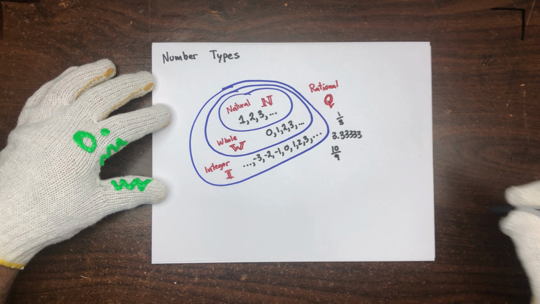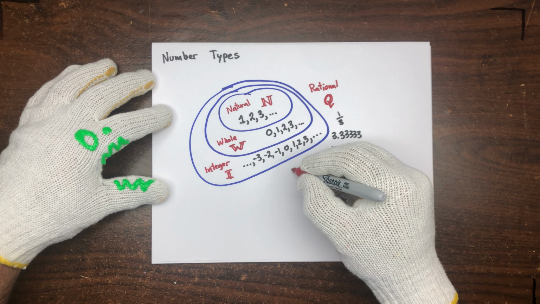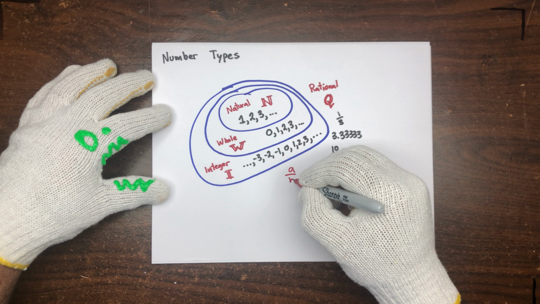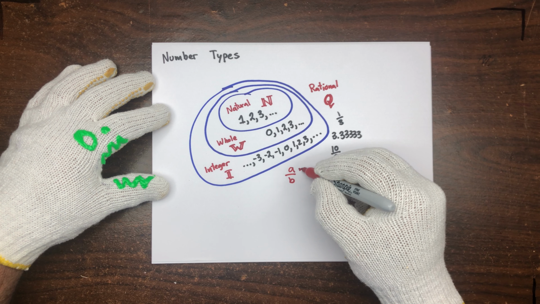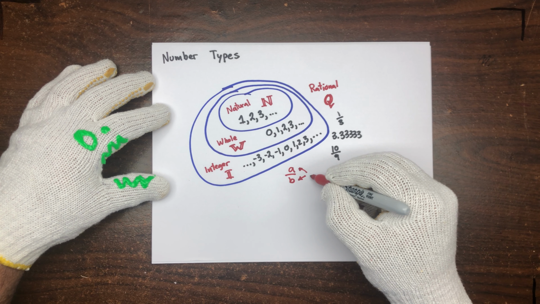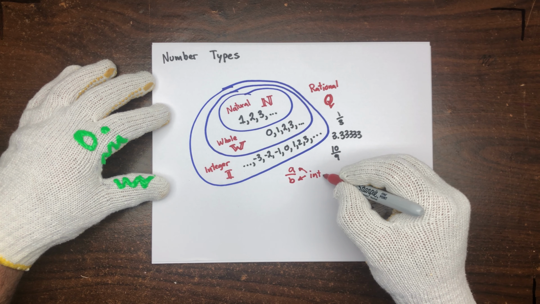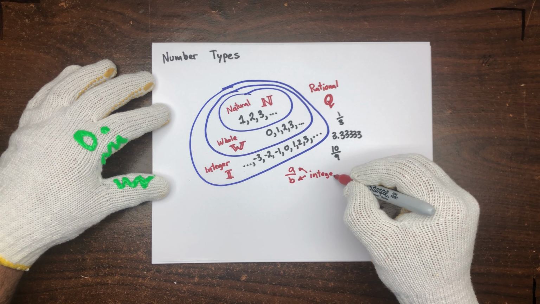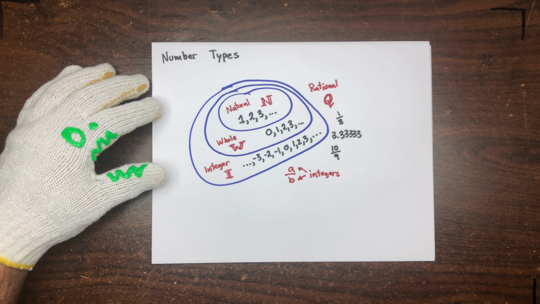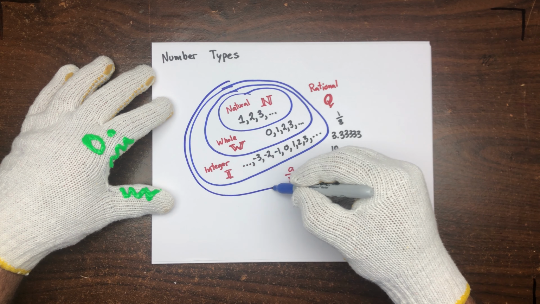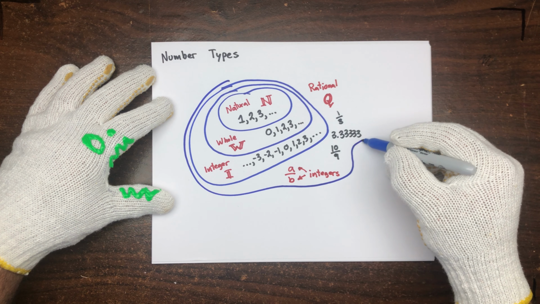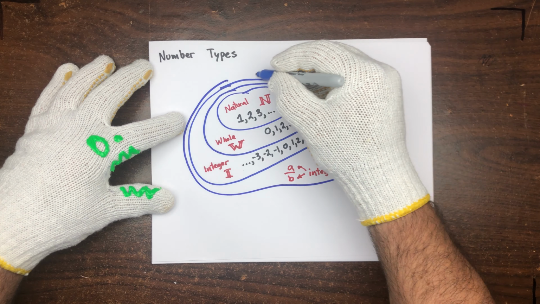So that's the definition of a rational number: A over B, where A and B are integers. If you can describe it as an integer over an integer, you have a rational number.